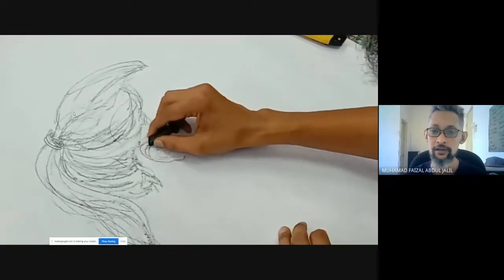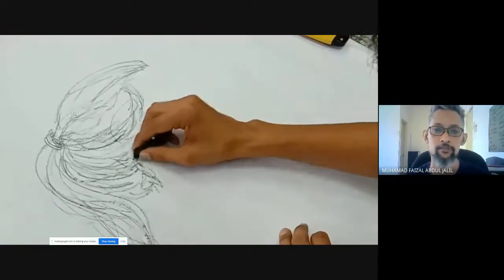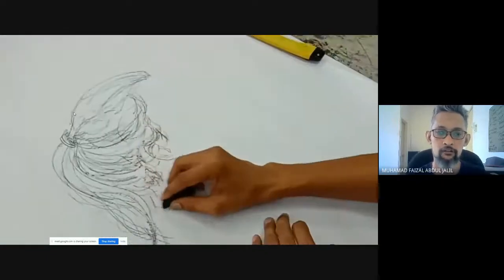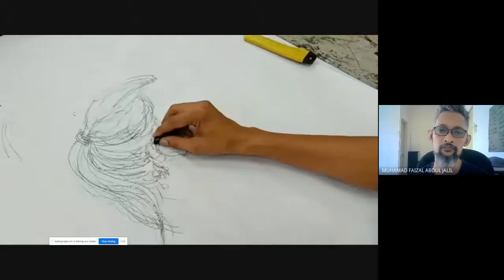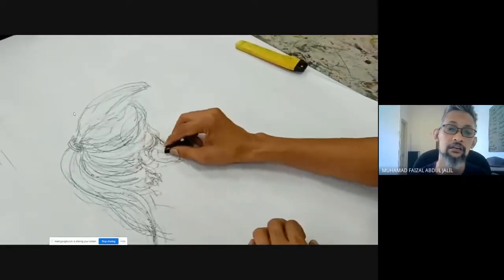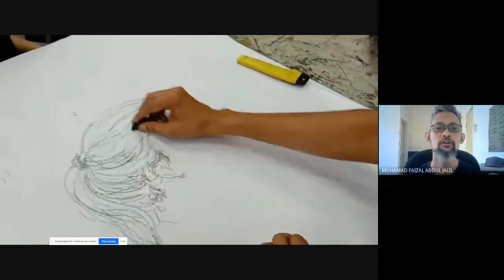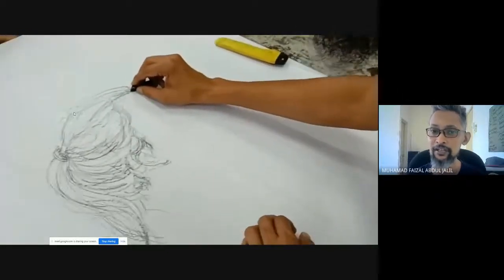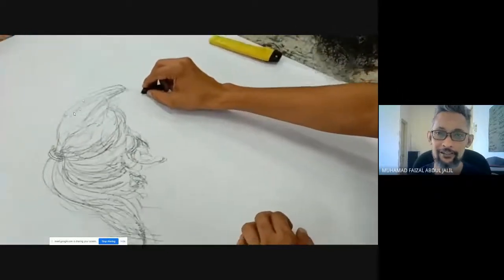Whatever you guys are using, pencil, it's going to be the same there, okay. So right now, basically, I didn't trace. I have a model in front of me, and I asked one of my students to record these kinds of demonstrations. So there are no erasers used. If you check right now, I didn't use any erasers there, right.